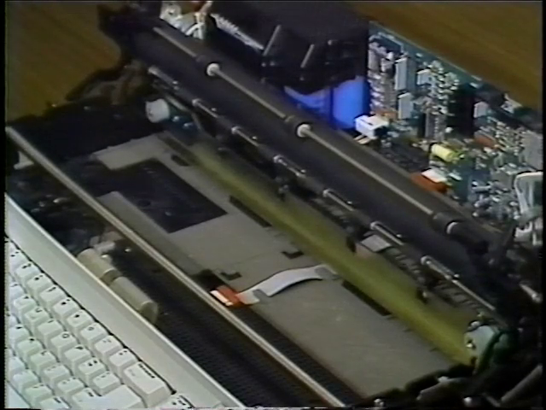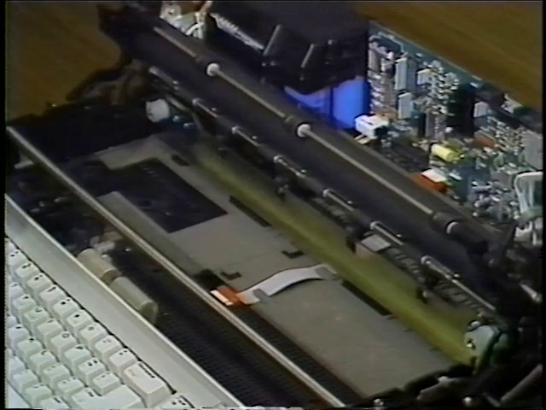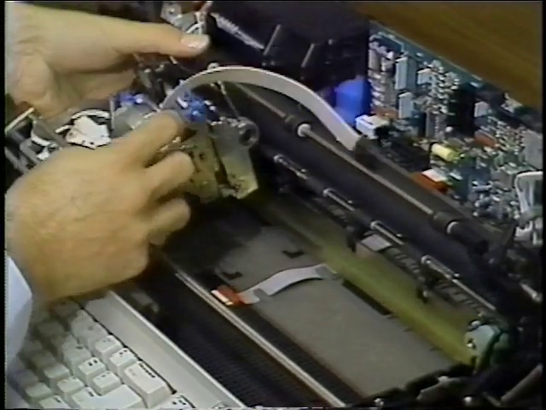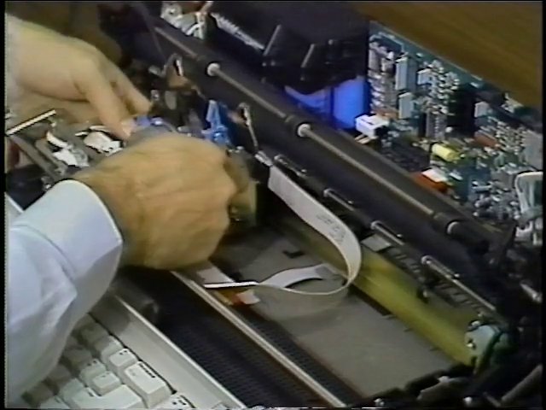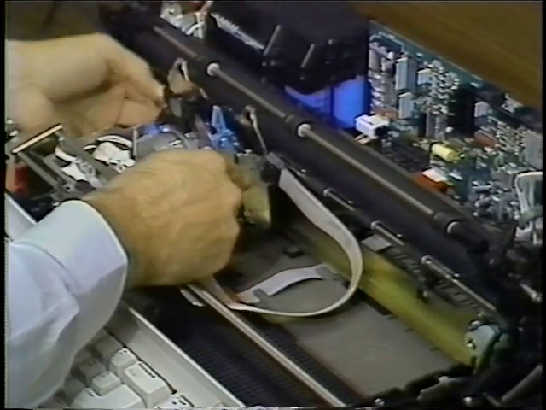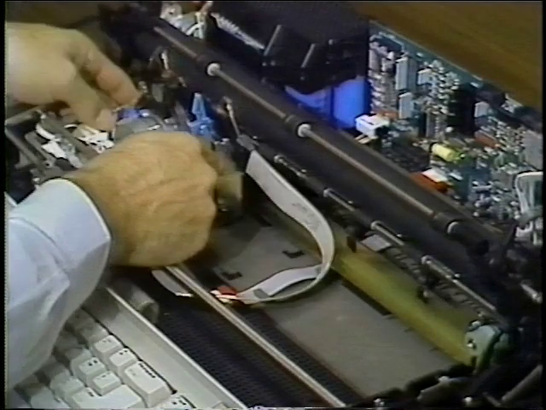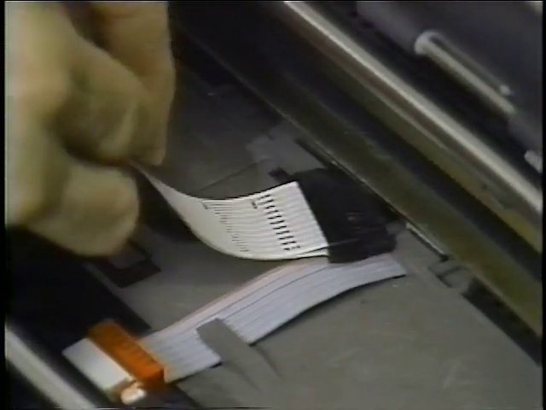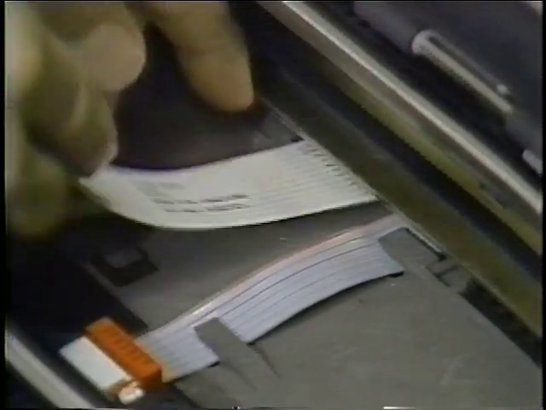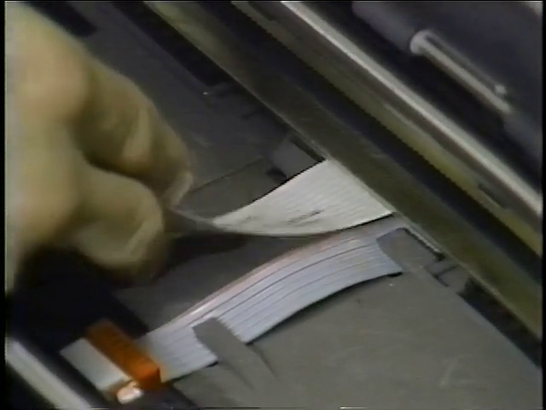To reinstall the carrier, set the carrier in the machine and slide the carrier cable under the machine frame. Work the cable under the clips in the base of the machine, then plug the carrier cable connector J4P into the printer board.